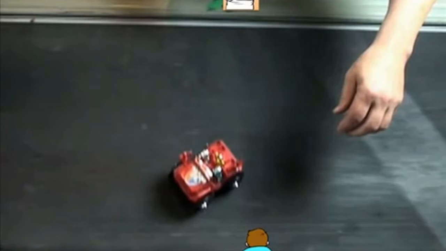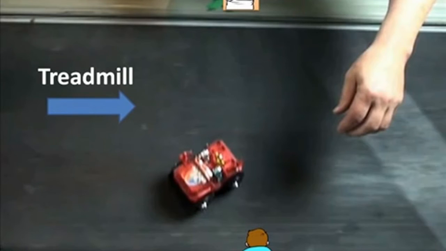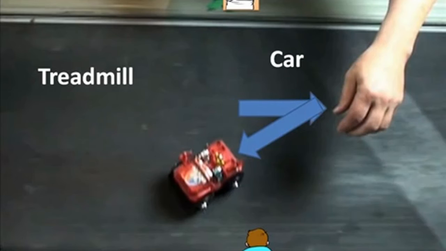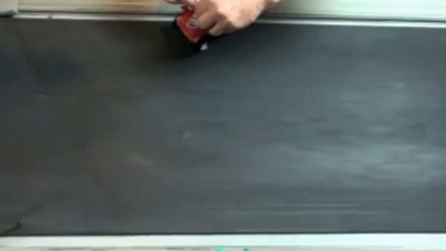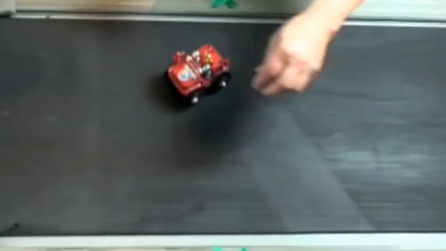Now here's my little car on the treadmill, and I want it to head directly across. So the treadmill moves to the right, the car moves into the treadmill at an angle. When I add those two vectors up head to tail, I see that I get a sum that goes directly across the treadmill. So here it is. And here it is in slow motion.